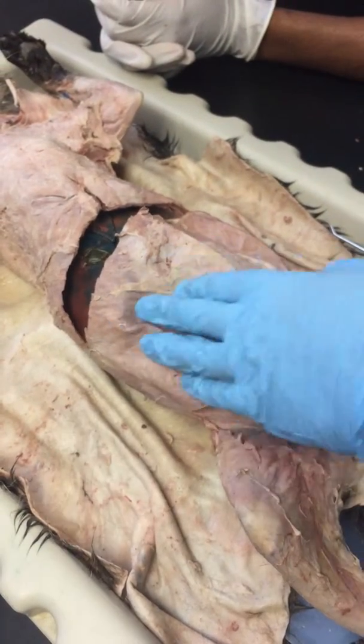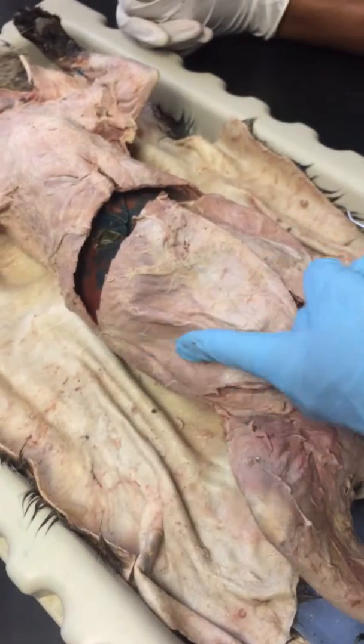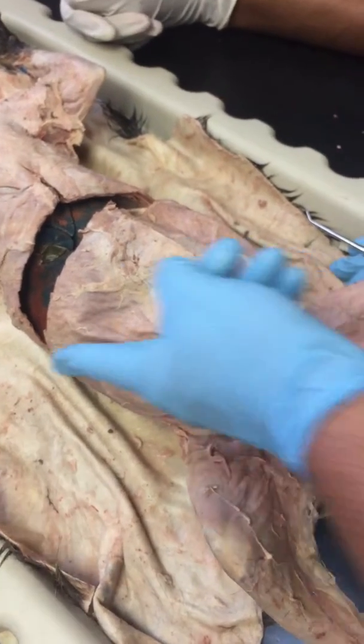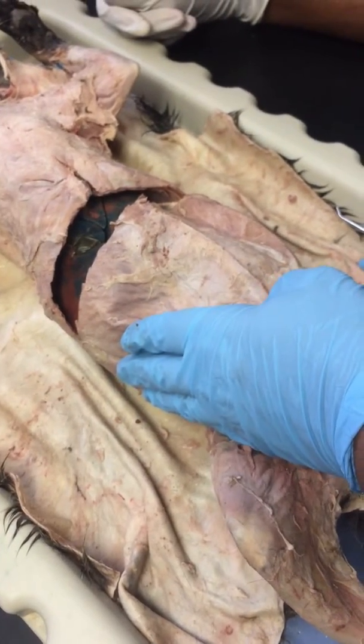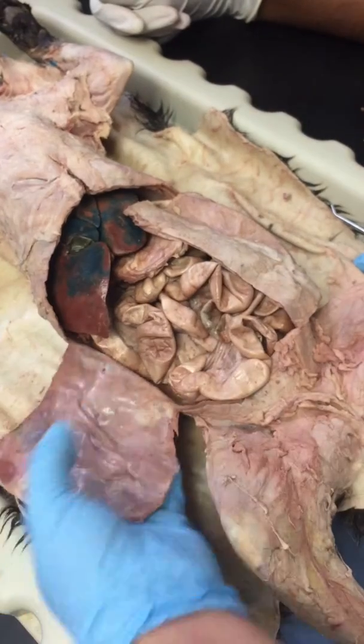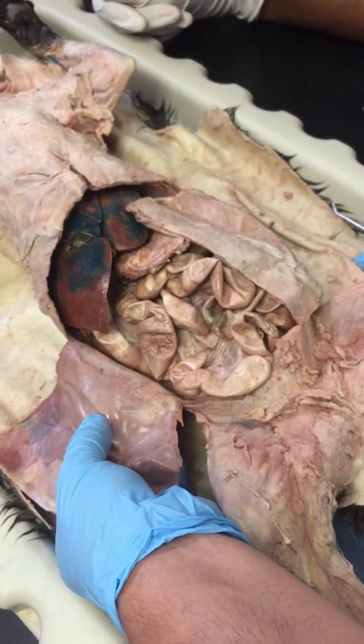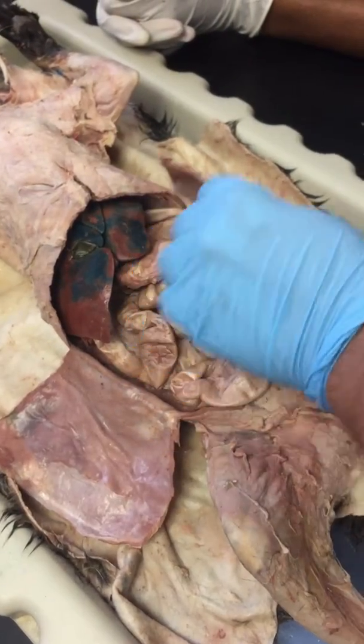Here we have the muscle fibers going at an angle to the midline of the body, so we call these the external obliques. And if these are the external obliques, that means these are the internal. See how easy this is? Come on, guys. Yeah, this is pretty easy.